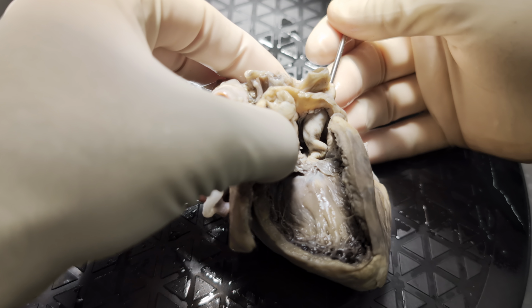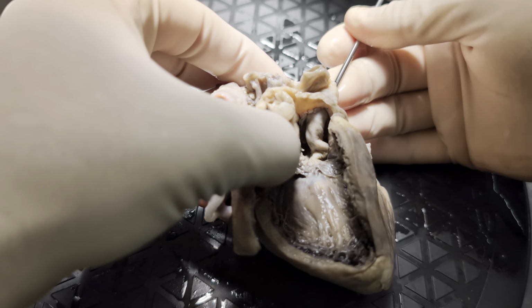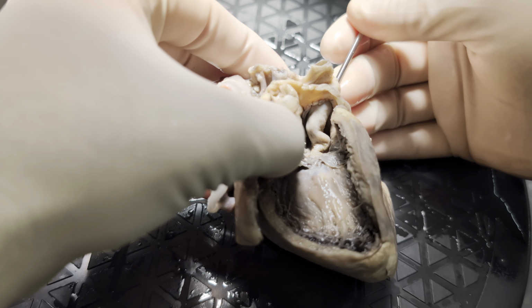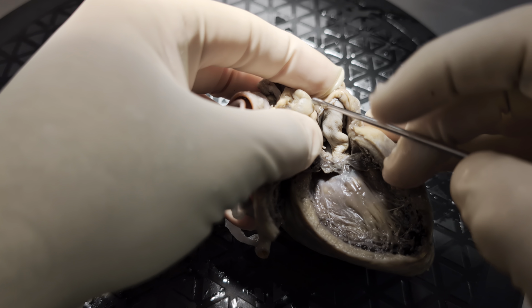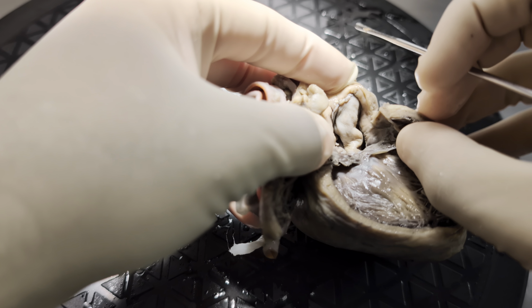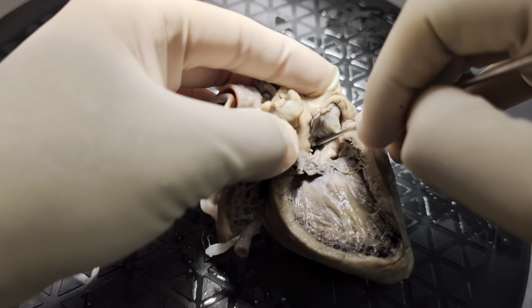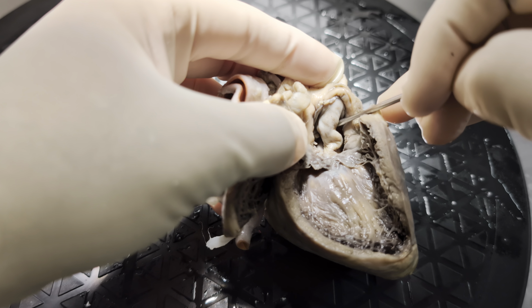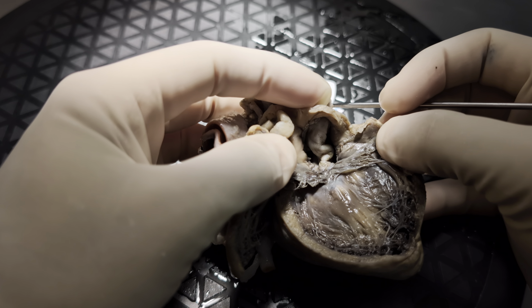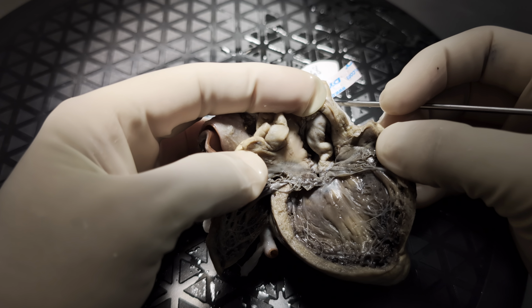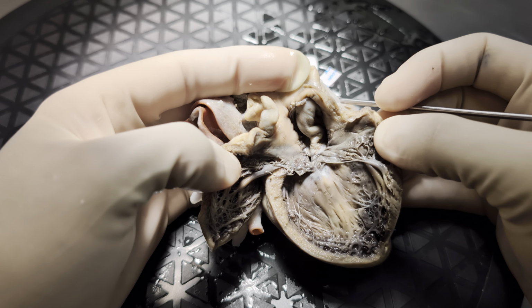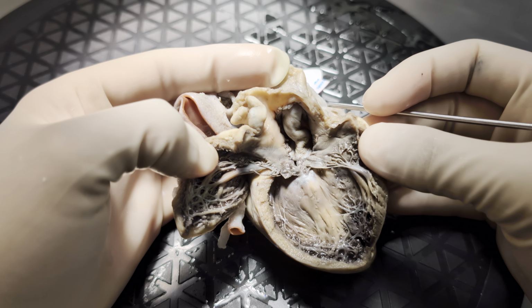We'll put our probe down there, and you can see that it does communicate with this here, which is a baffle. So pulmonary venous flow would have gone through this baffle, and then from the areas around it, the flow from the superior and inferior caval veins would have been baffled towards the left atrium. So we do have a heart with transposition which underwent a Mustard procedure.